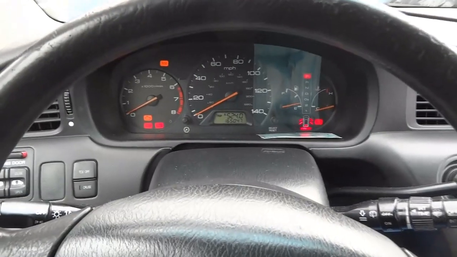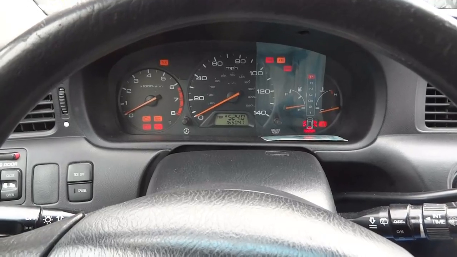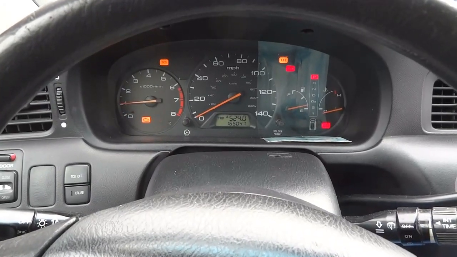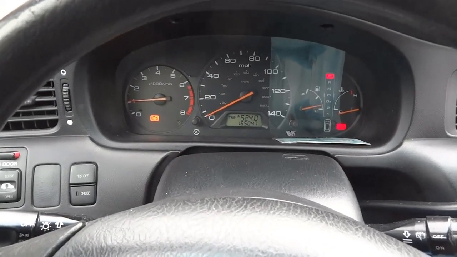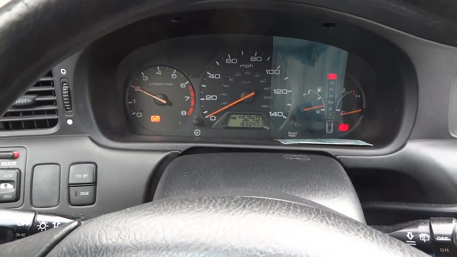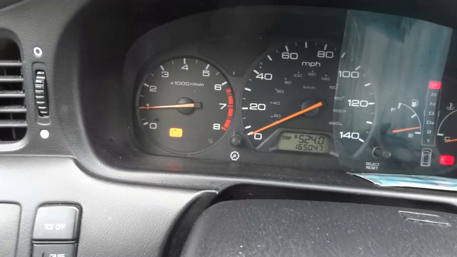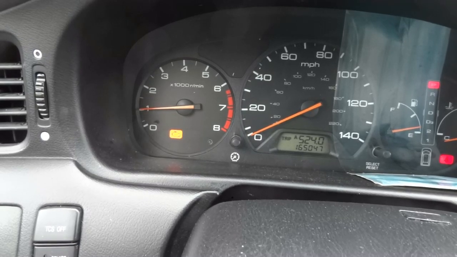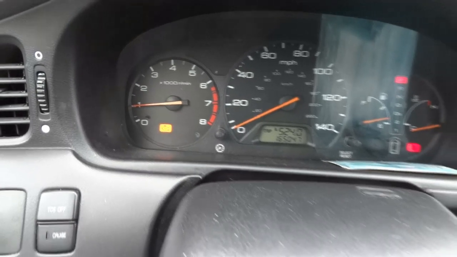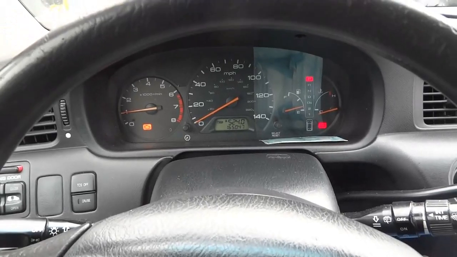Alright, so I got the key on. I'm going to start the engine. So right there, as you can hear, the engine is running and it's shaking a little bit. So the check engine light remained on. Customer's complaint confirmed.